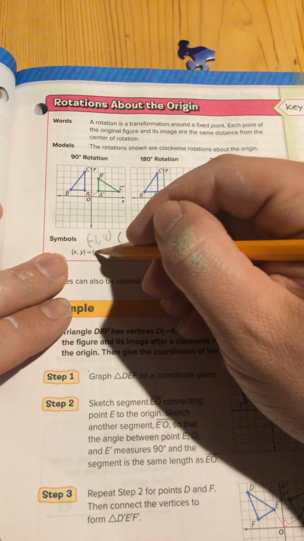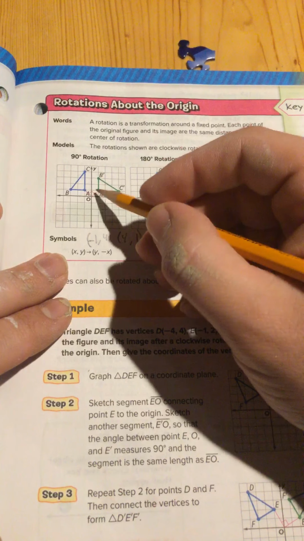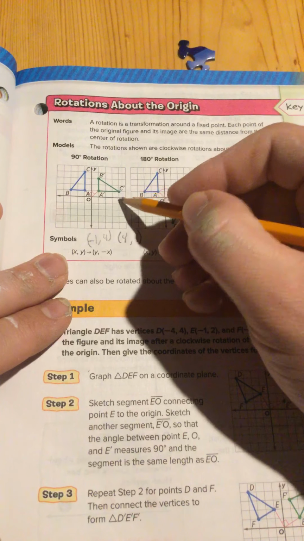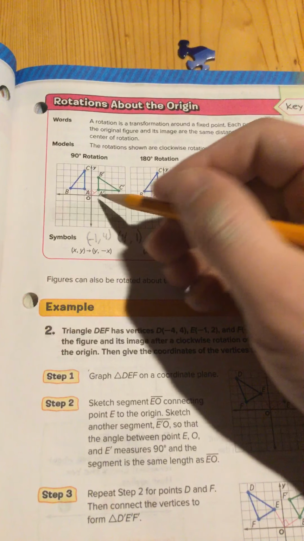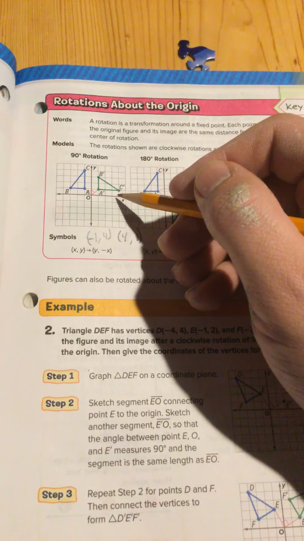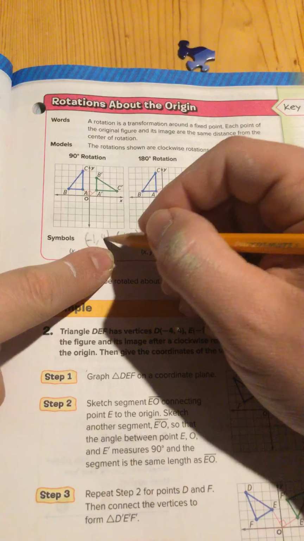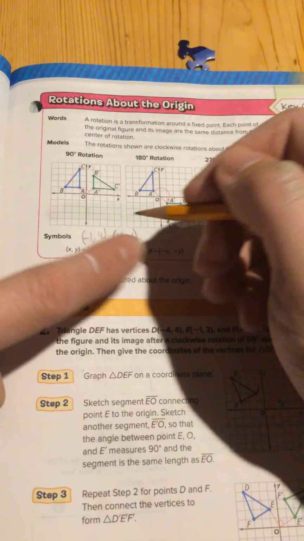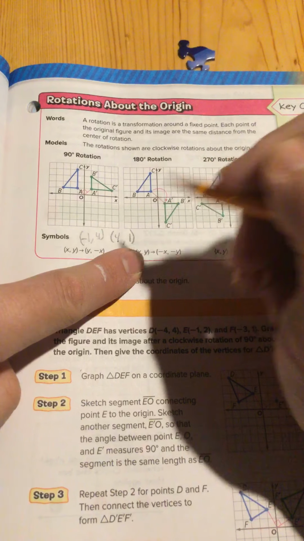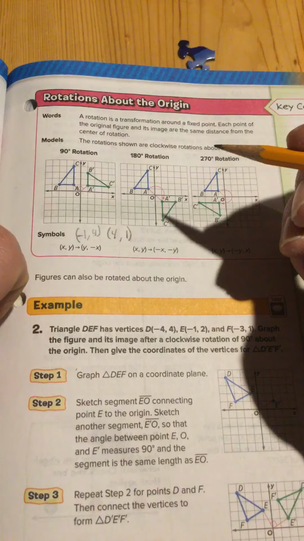That just moves to my X position. So now I have 4, 1. 1, 2, 3, 4, 1. That's all it is. Over 4, up 1. They're taking your y value, moving it to x, and taking your x value and moving it to your y, and doing the opposite. So opposite of -1, +1.